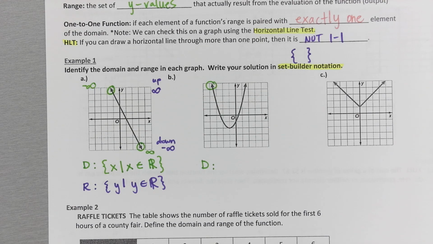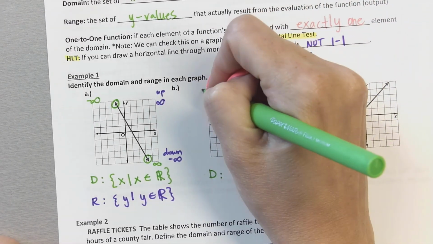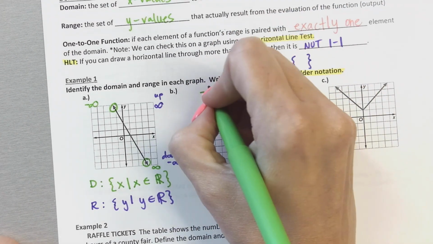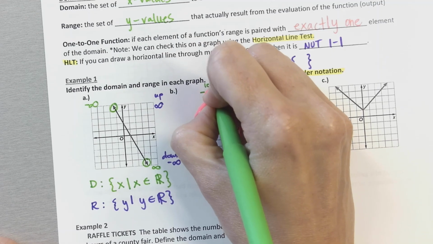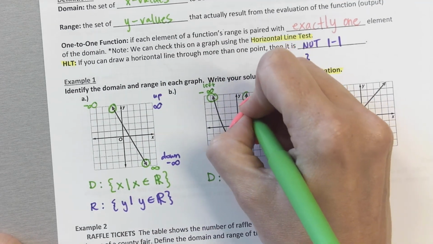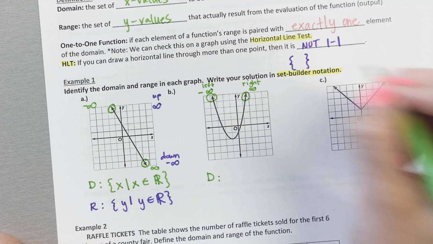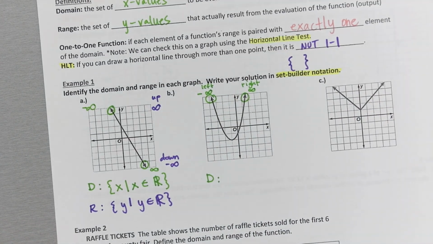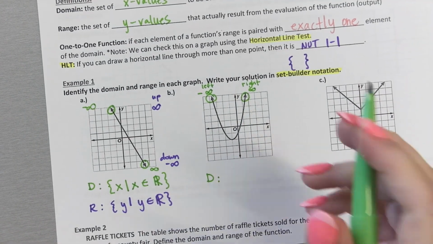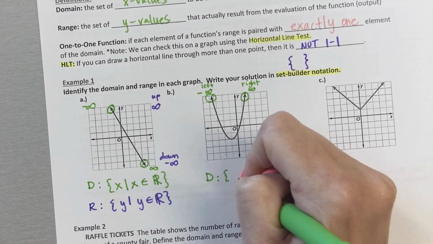So we say that that's going to negative infinity. And again, I know this is not easy. But on the left side, it is going to negative infinity. On the right side, it's going to positive infinity because it's going to keep going up. And so this is going to be all real numbers.